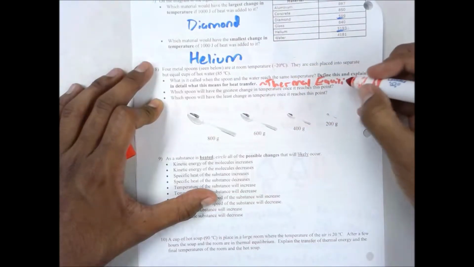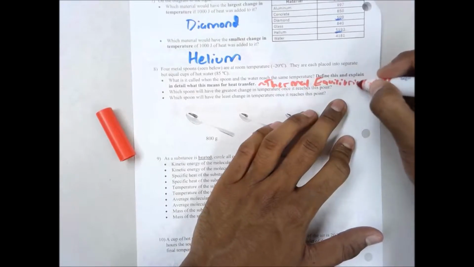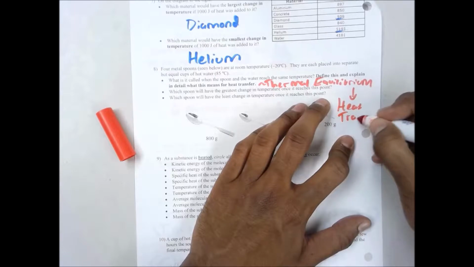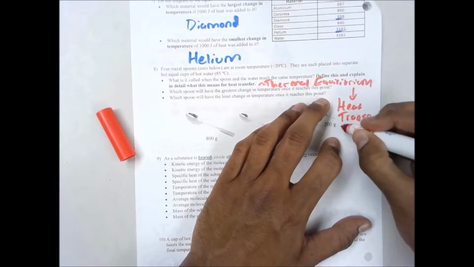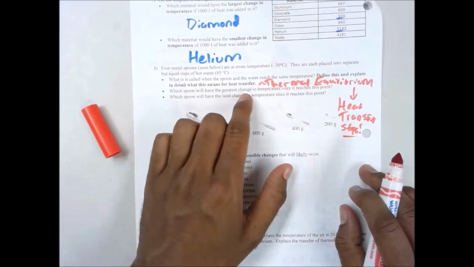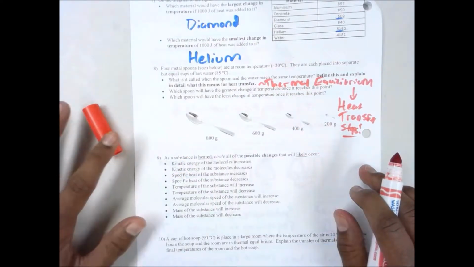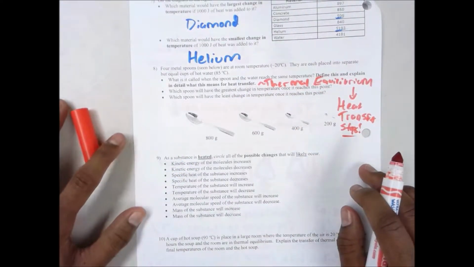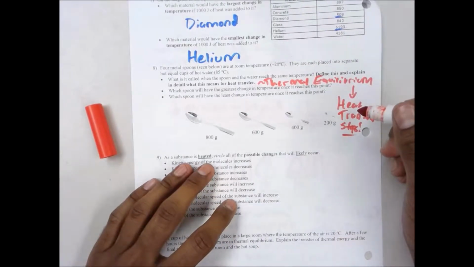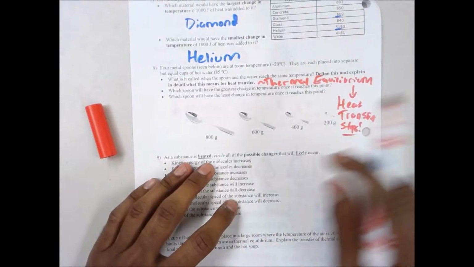Define this and explain in detail what this means for heat transfer. Heat transfer stops. Which spoon will have the greatest change in temperature once it reaches this point? That's a good question.